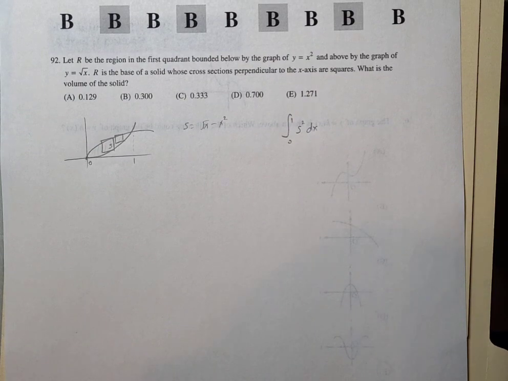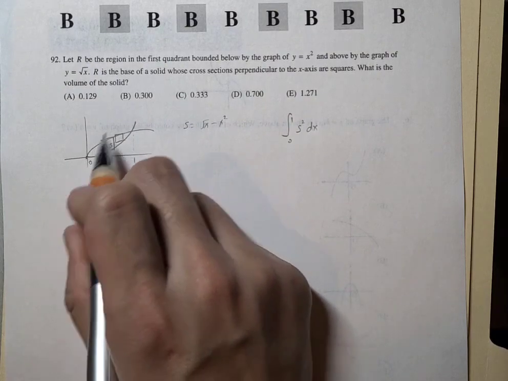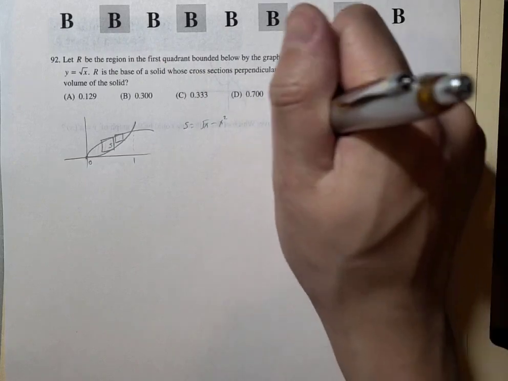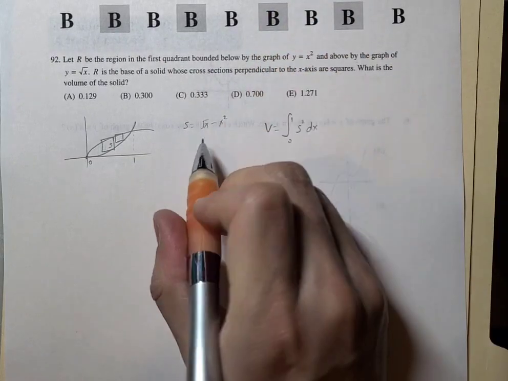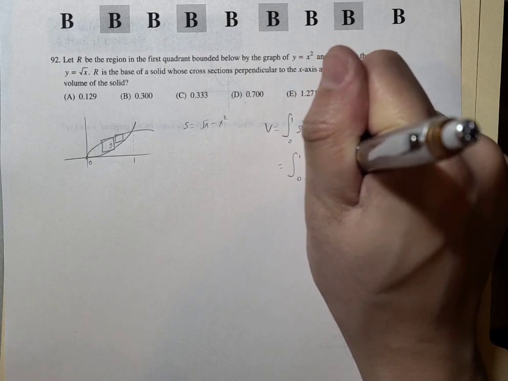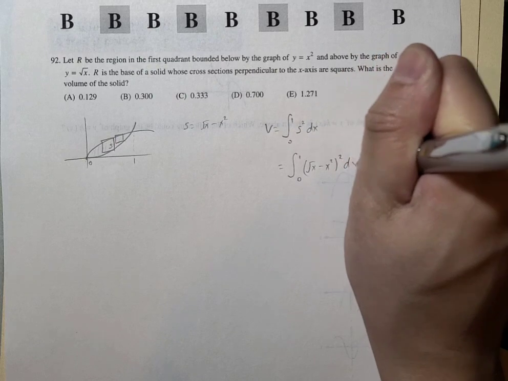Or you can plug it into your calculator. So this is a calculator problem. This is a calculator section, okay? But since I already know, just by a very good guess and by sketching, I know it's from 0 to 1 side squared dx. This is the volume. So what is s? We found it over here. Integral from 0 to 1 square root x minus x squared, this whole guy squared, dx.